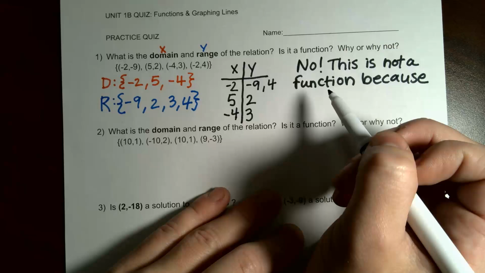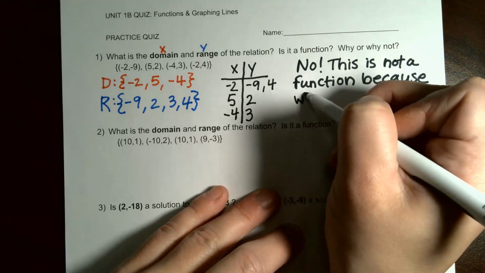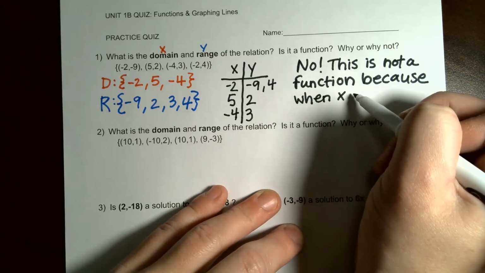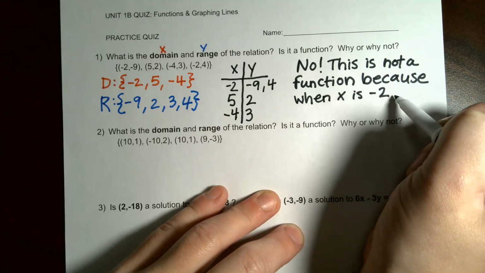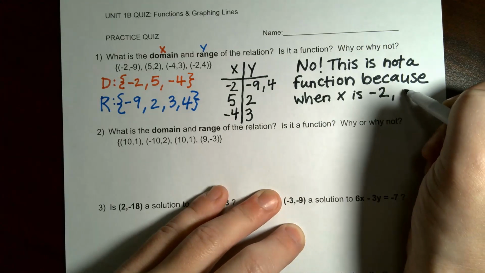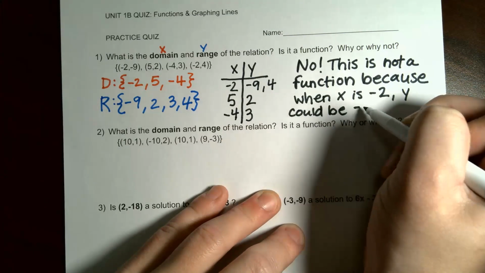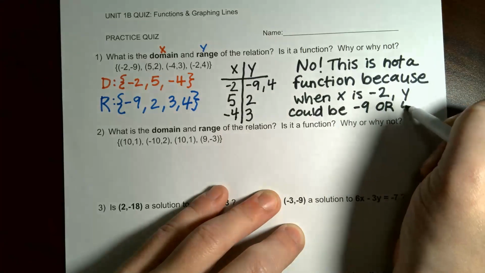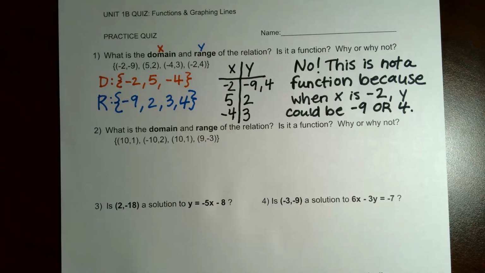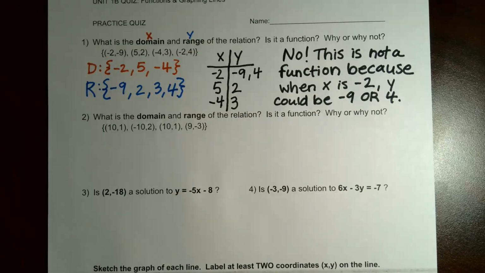So we could really say, because when x equals negative 2, y could be negative 9 or 4. So X has more than one Y value? Yes, one of my x's has more than one y. Okay. I'll give everybody a second to write that down. Any questions before we try 2?